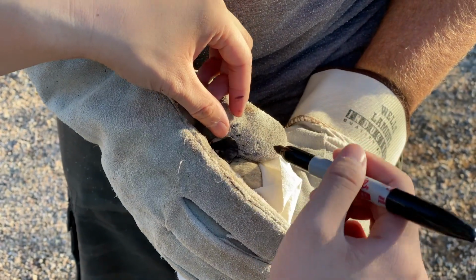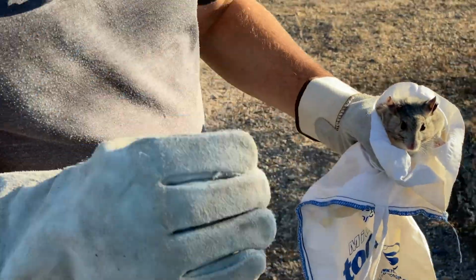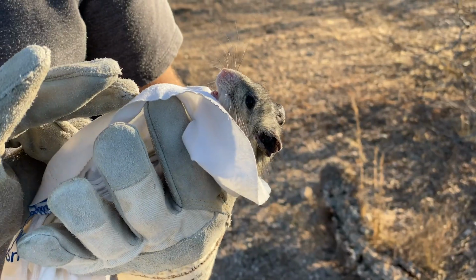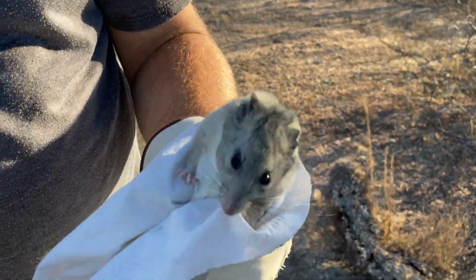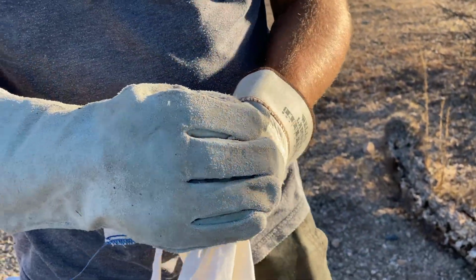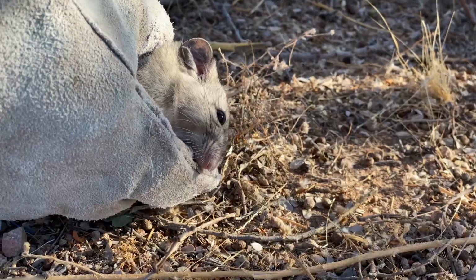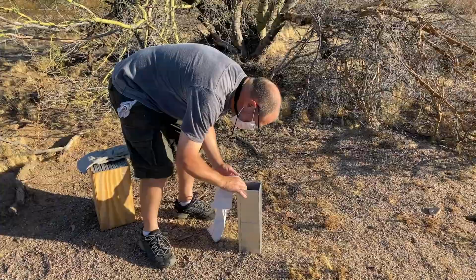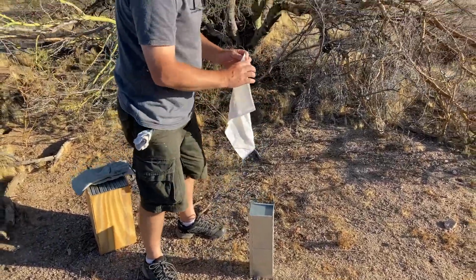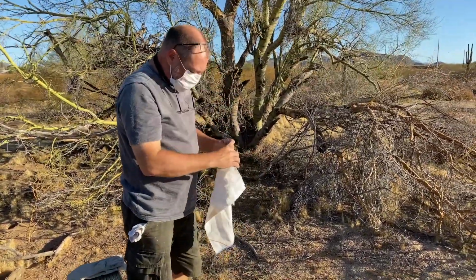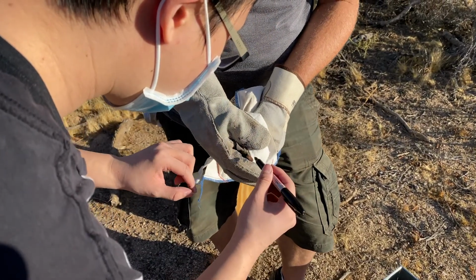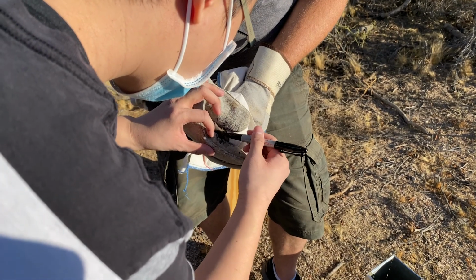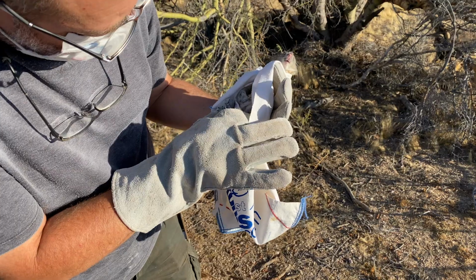That's it, perfect. All right, awesome. And it's a male? Sex? You're pretty sure, right? I'm pretty sure, but we got to check. No, it is a female. Is she pregnant? I don't know. I really can't tell. Yeah, another big Neotoma. Here, let me see if I can get it against the glove. There we go. Keep going. And it's a male.